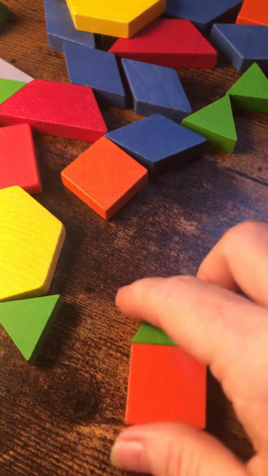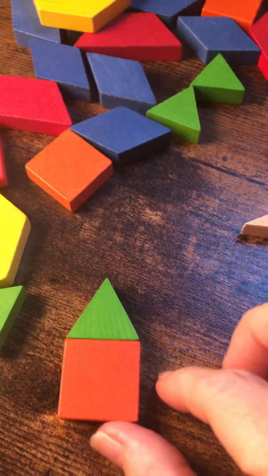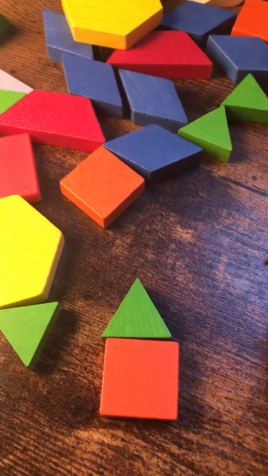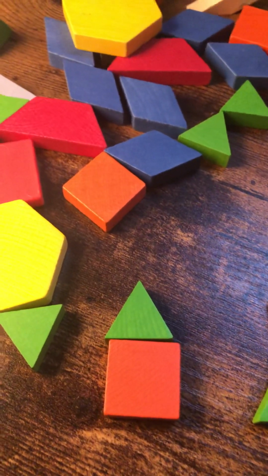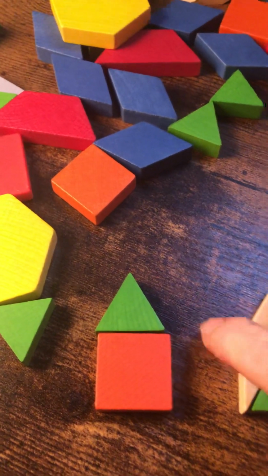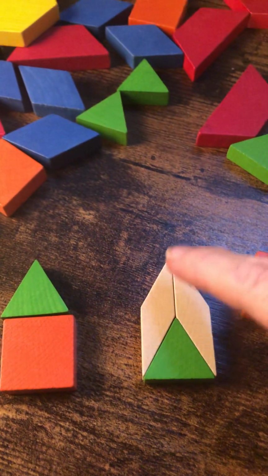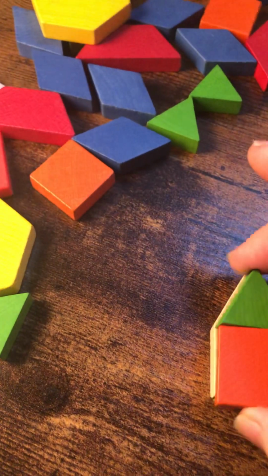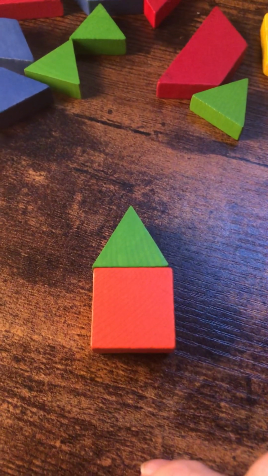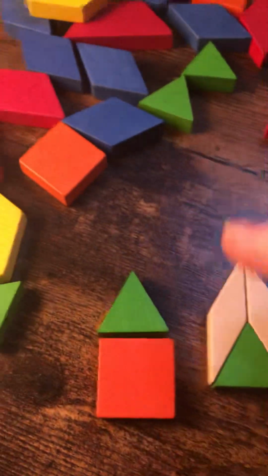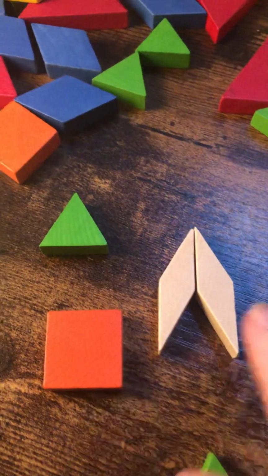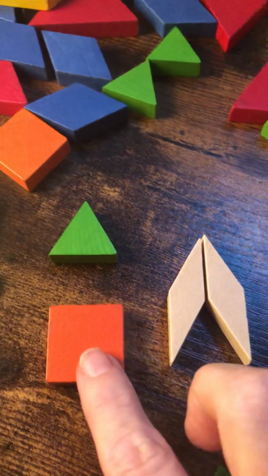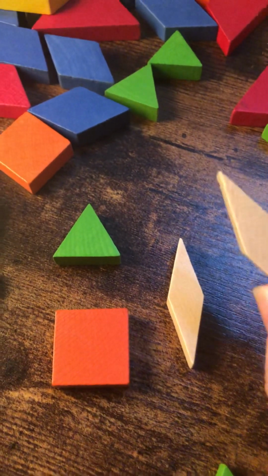So if you make a little house, see the little house with a square and a triangle, and you make that same shape with 2 of these thin diamonds or parallelograms and place them on top of each other, you can see they're exactly the same. If we take the triangles out, then we can see that these are 2 times that of the square, and that makes this half a square.